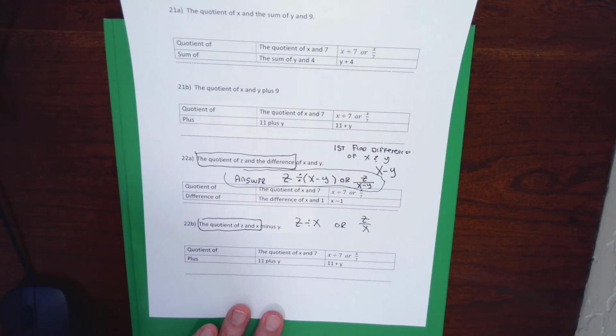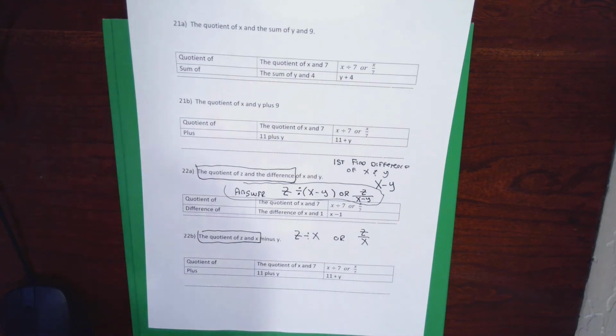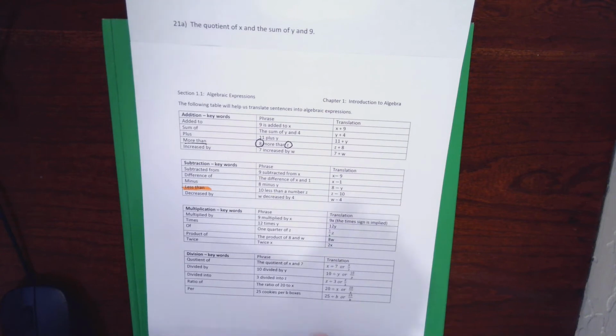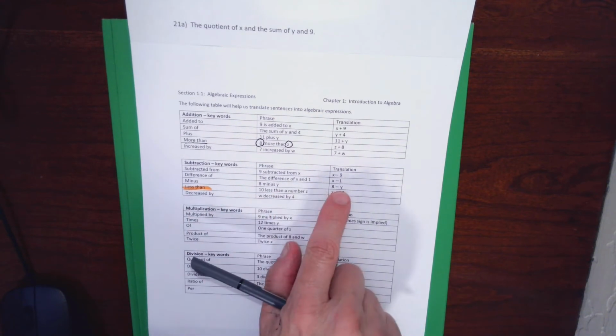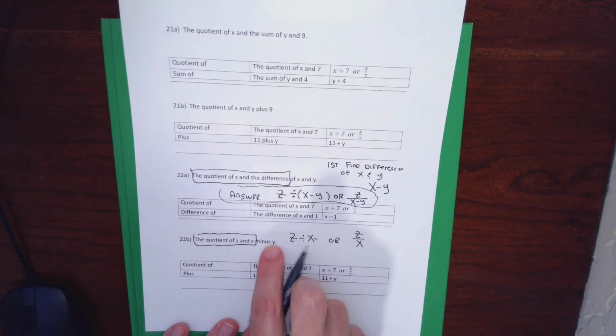So almost done. That's the quotient part. And now I need minus, and I don't even have minus here. Gosh darn, I got awfully lazy when I was doing this. Minus is a subtraction, and I'm not changing the order. So minus is a subtraction, and I'm not flip-flopping the order, and I'm minusing Y.